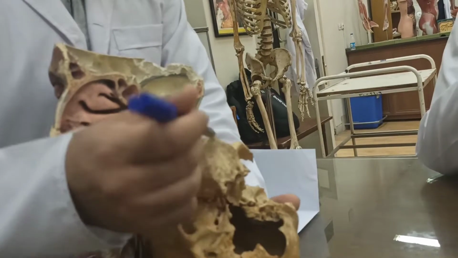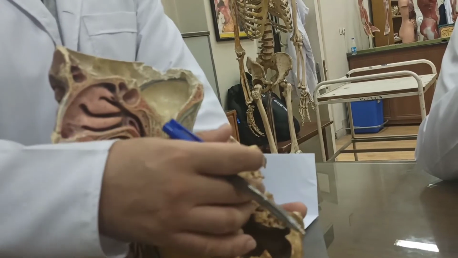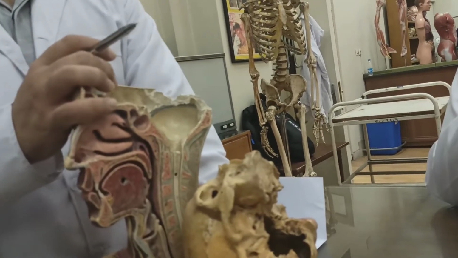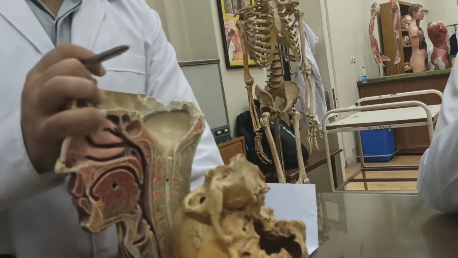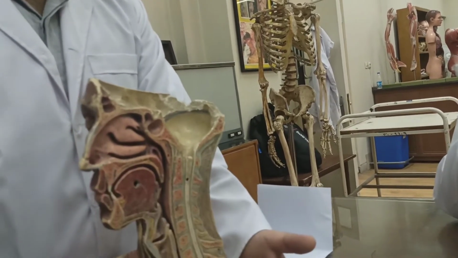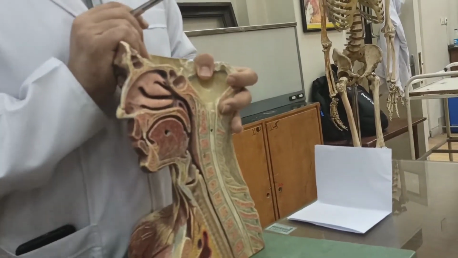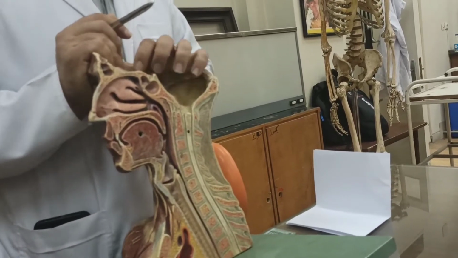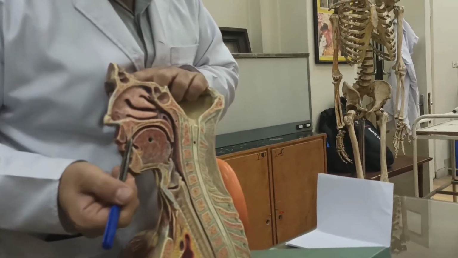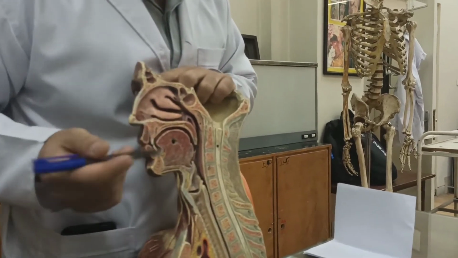Okay, pay attention to this foramen, at the most anterior part of the hard palate. Can you remember the name of this fossa? No? No problem. This is the incisive fossa. Can you show me the incisive fossa in this model, at the most anterior part of the hard palate? Yeah, this line represents the incisive fossa of the hard palate.